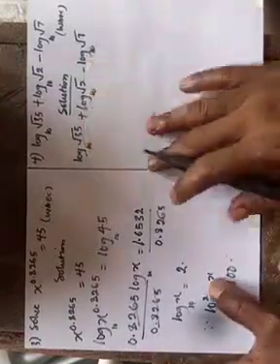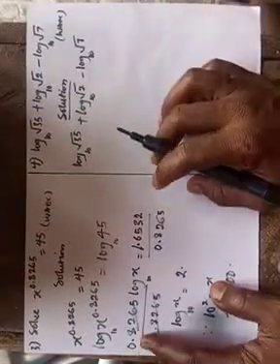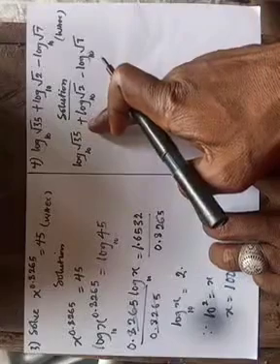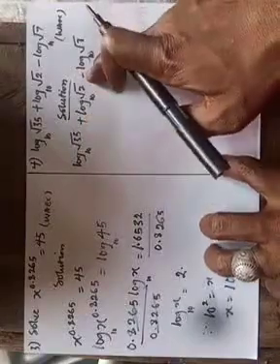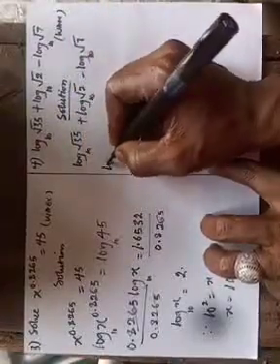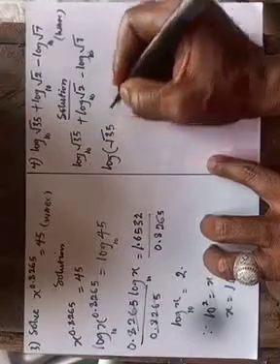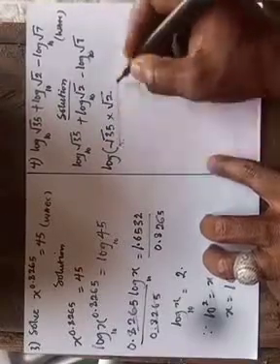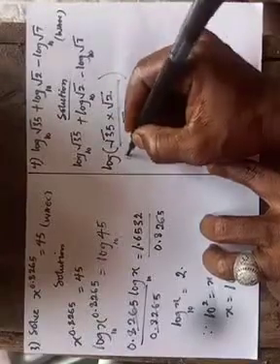So question number 4, just like question number 2, here is addition, it turns to multiplication. Here is minus, it turns to division. So we factor out the logarithm, that's log 10, open bracket, root 35 multiplied by root 2, then divided by root 7 in base 10.